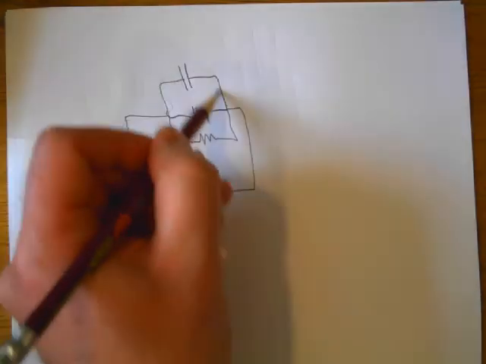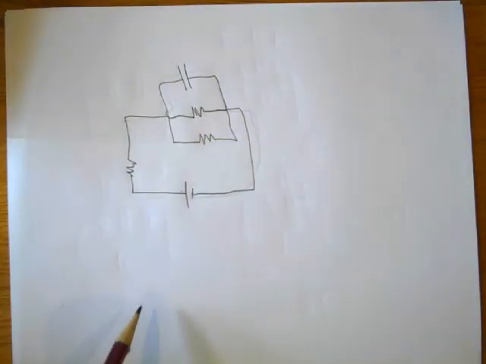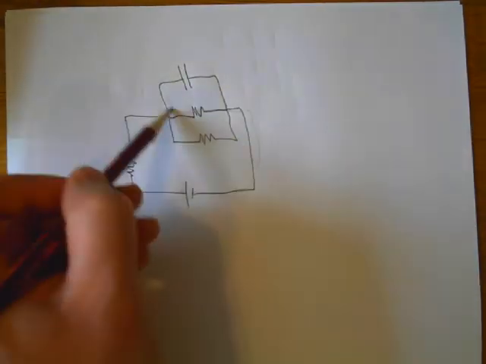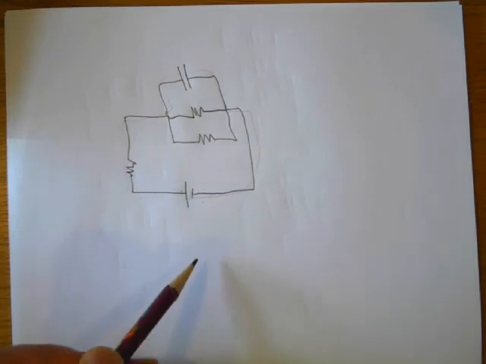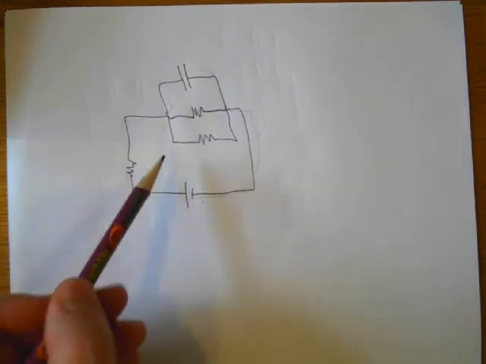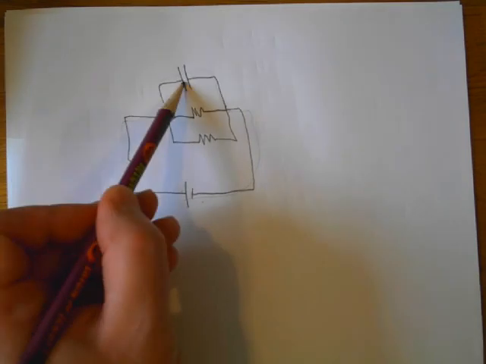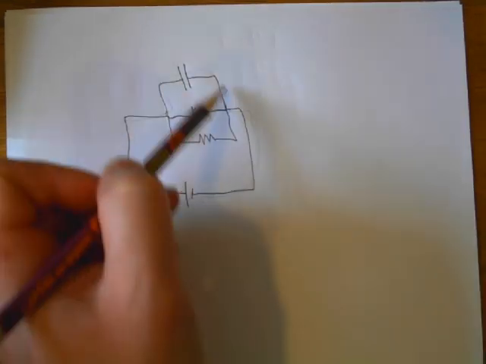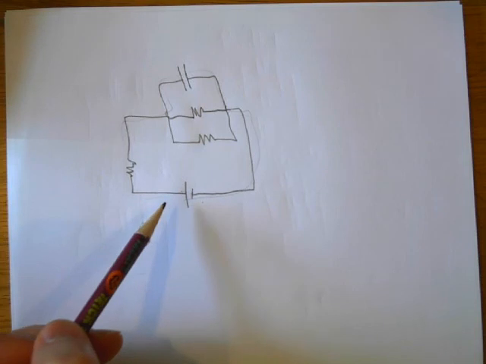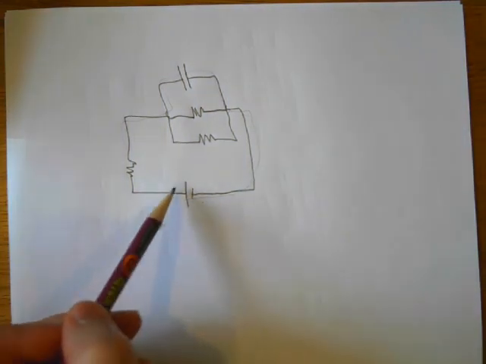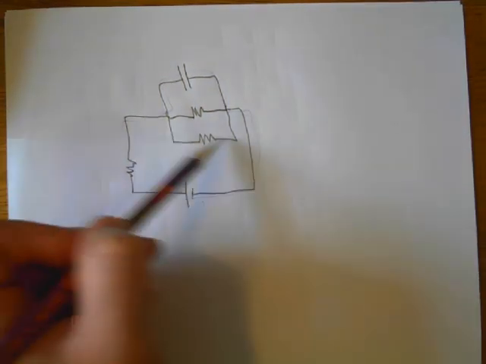So initially, the current would go like this. You would essentially have just one resistor in your circuit, because this is going to act like a closed switch, so the current would just flow like that.